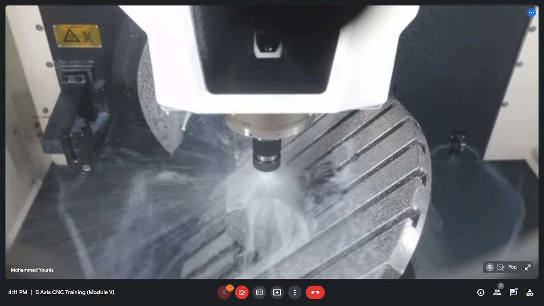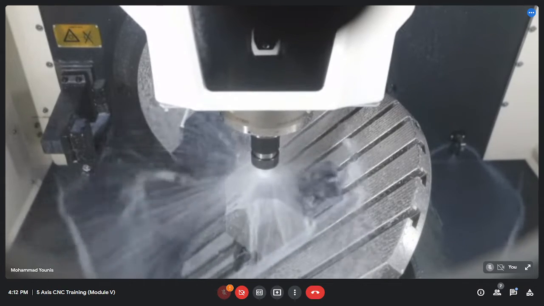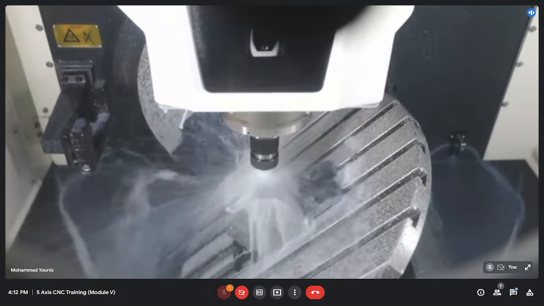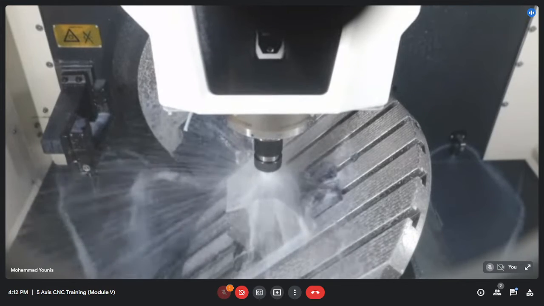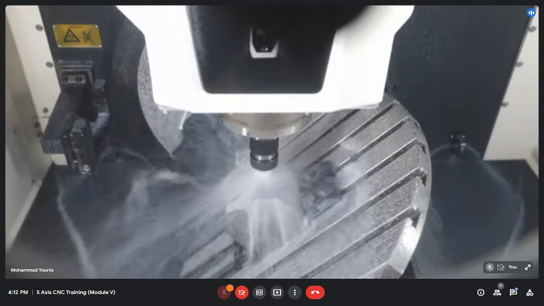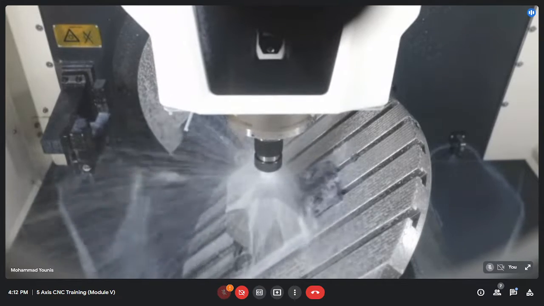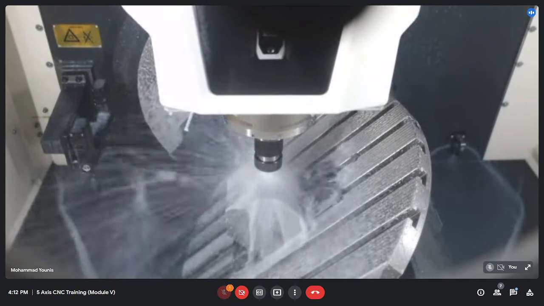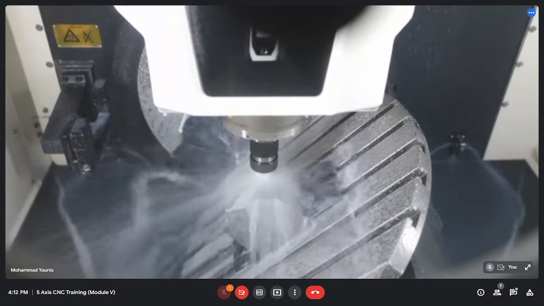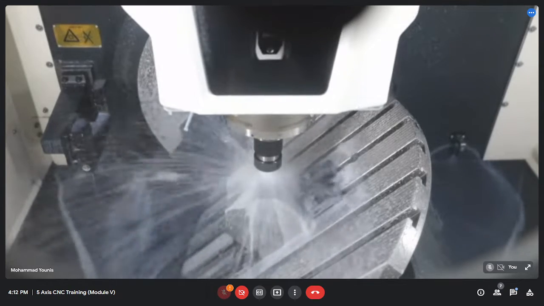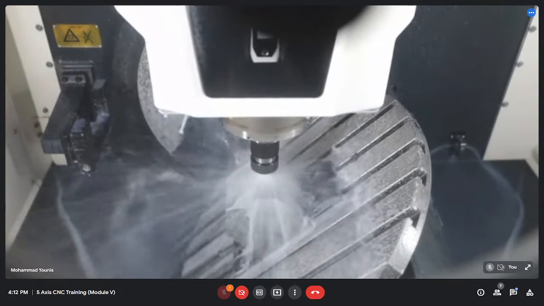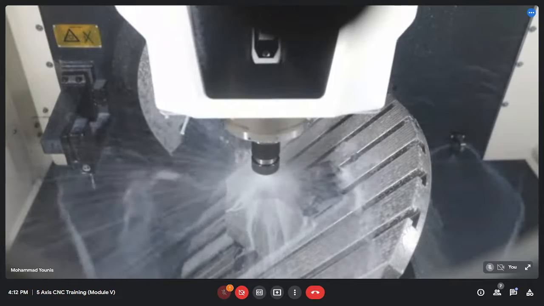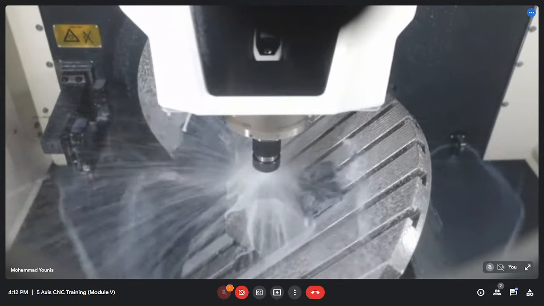So there can be 5 axis simultaneous movement of the axes as well. That is actually the highest level, I can say, of this machine, that we can have simultaneous movement of all the axes. So we can make almost any complex shape on this machine.